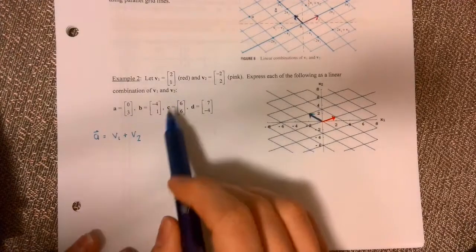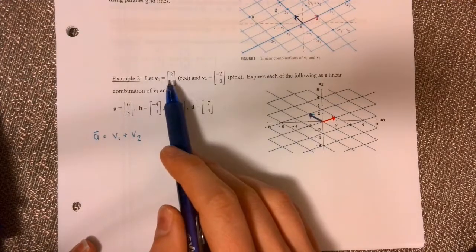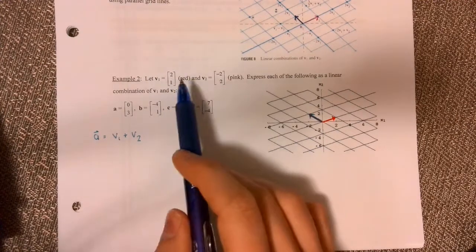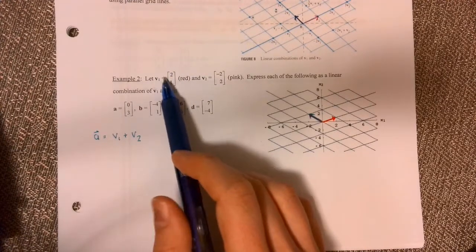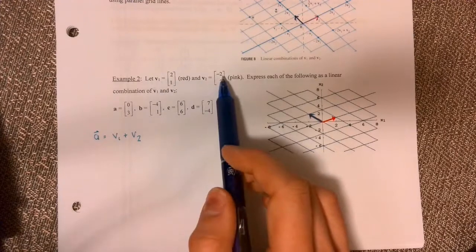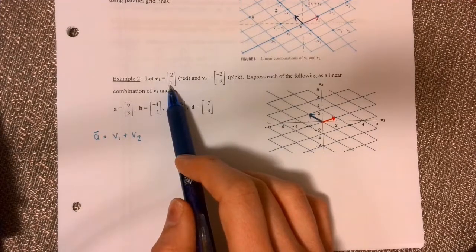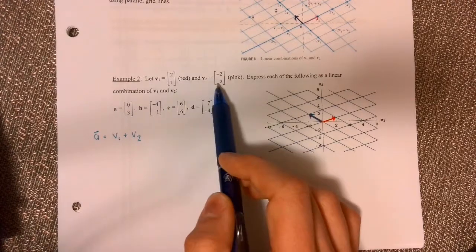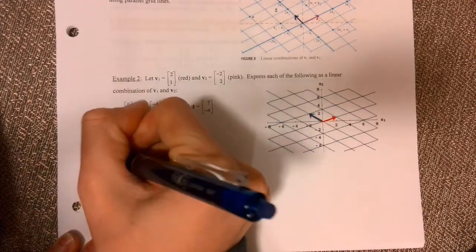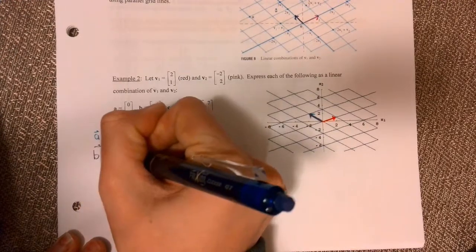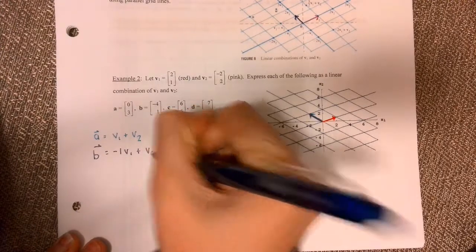If we look at finding a linear combination for B, I want to think about combining the two components again. I see that I need to get negative 4 as my answer. So if I multiply this by negative 1 and add it to this, I will get negative 4. Let's check the other one. If I multiply by negative 1, I get negative 1 plus 2 is 1. Great. B is a combination of negative 1 vector 1 plus vector 2.